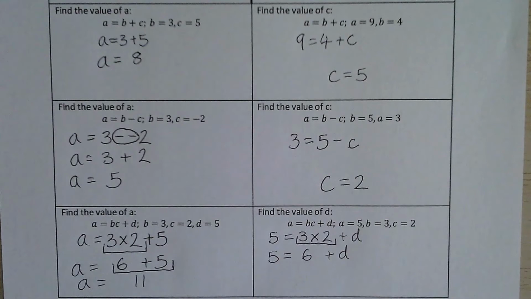And again, here you've got 2 options. You can treat this like an equation to isolate D by itself, or you ask yourself, what value of D, if I add it to 6, gives me 5? Well, if we're adding something to 6, but we end up with a lower number, what does that tell us about D?